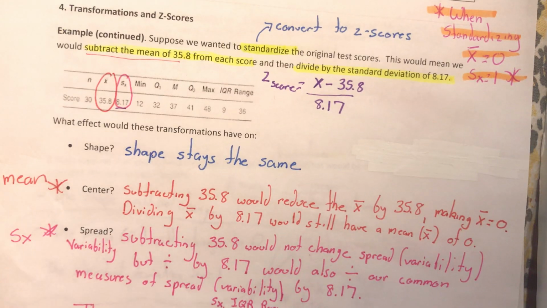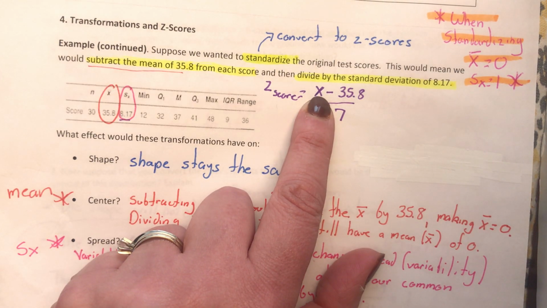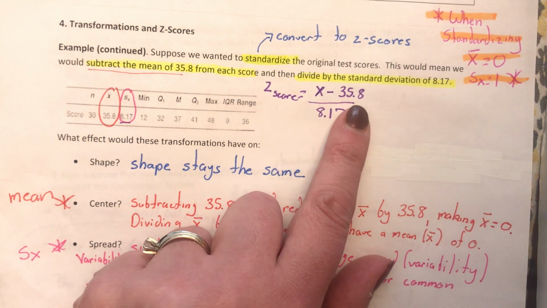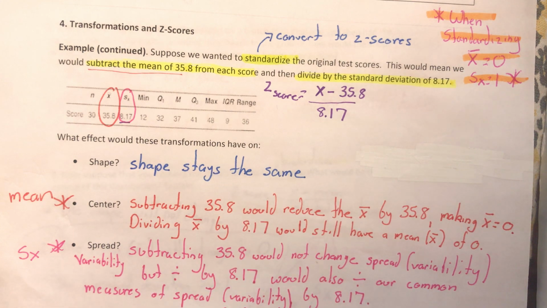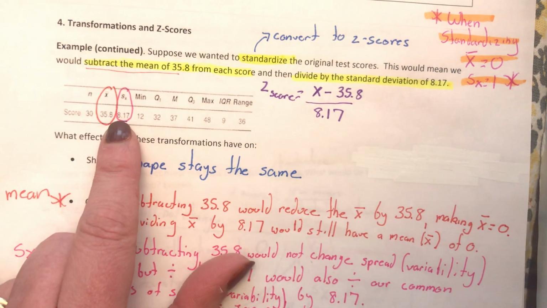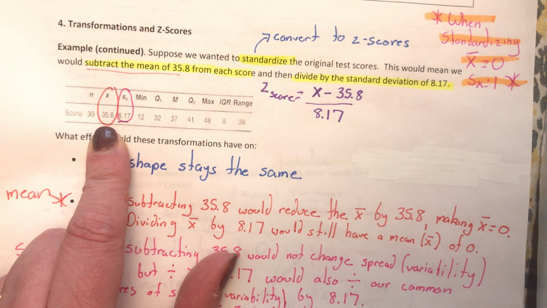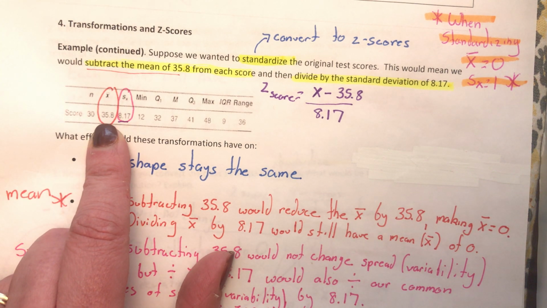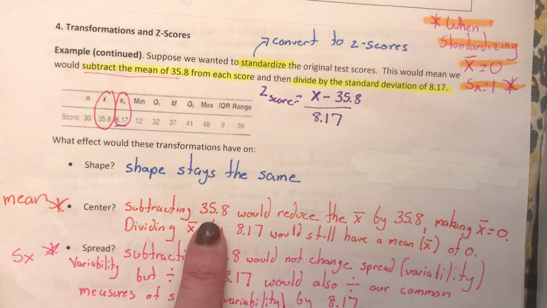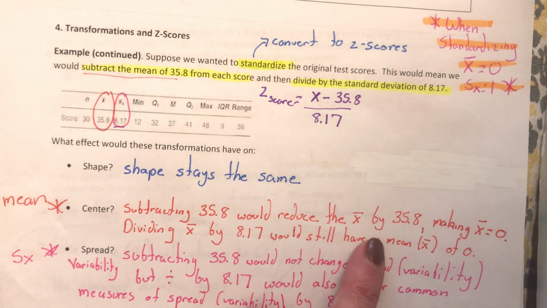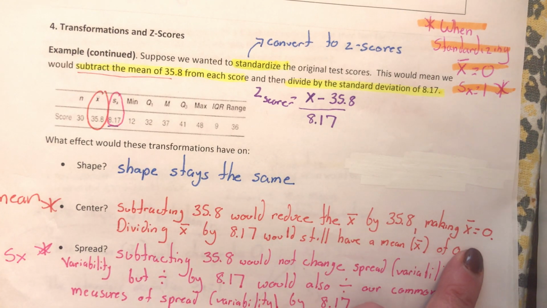And specifically, we're going to talk about the mean. So, when we take each of our data values and convert it to the z-score, the first step is to subtract 35.8. When we are subtracting the constant of 35.8, that means we're going to take that constant and subtract it from our mean. Our original mean is 35.8, so when I subtract 35.8 from 35.8, that's going to leave me with 0. So subtracting 35.8 would reduce the mean by 35.8, making it equal to 0.